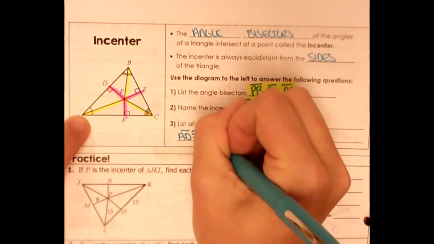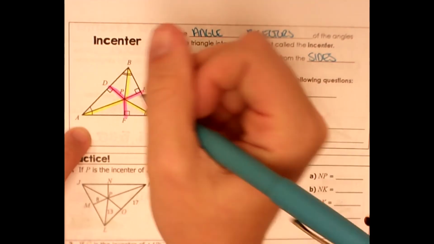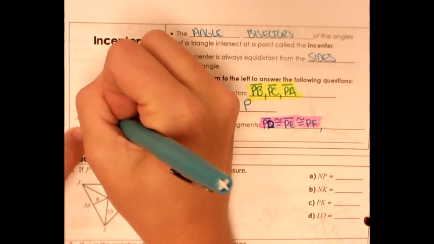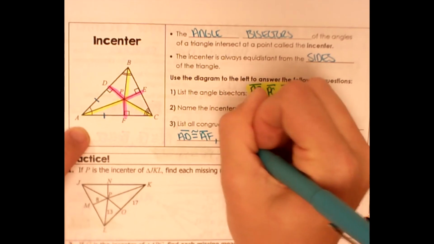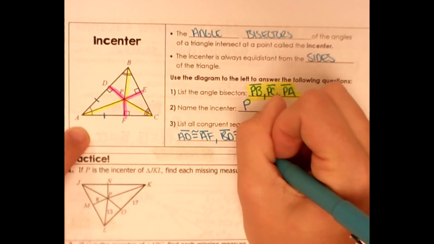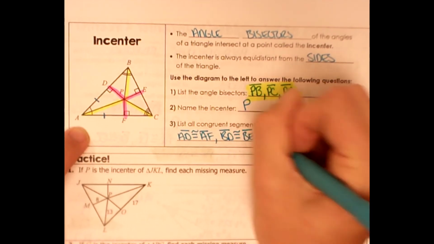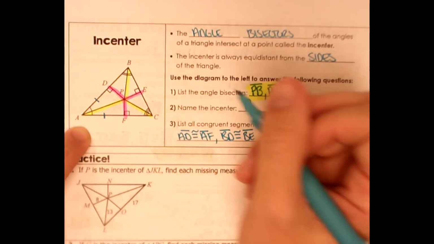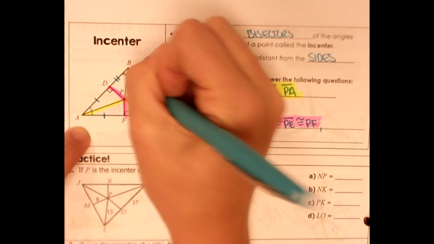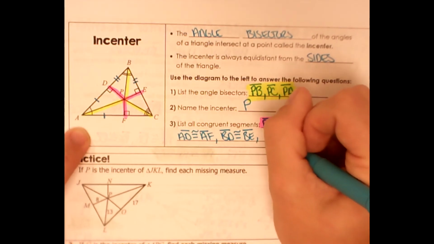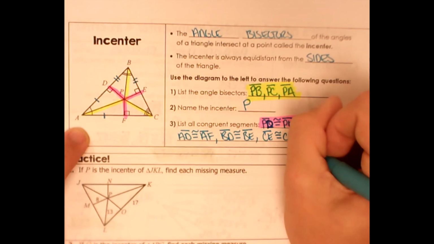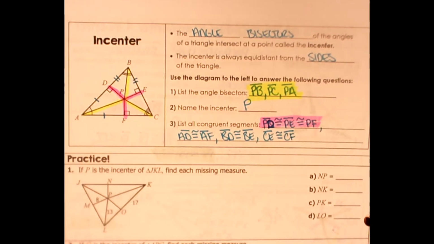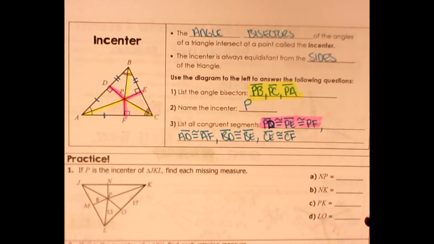And then if we look on here, what also happens is that AD is congruent to AF. We have BD congruent to BE. And last but not least, CE is congruent to CF. All right? It's a lot. List all your congruent segments. That's what we did.